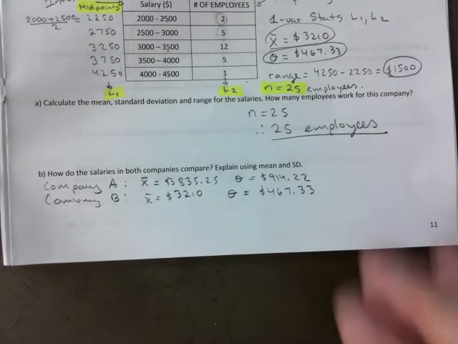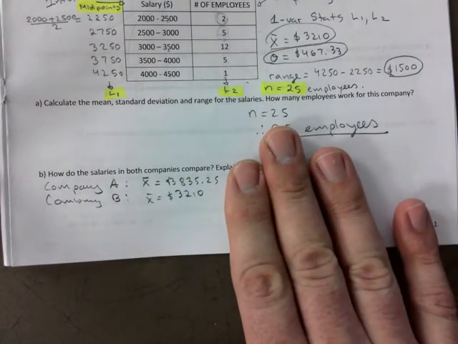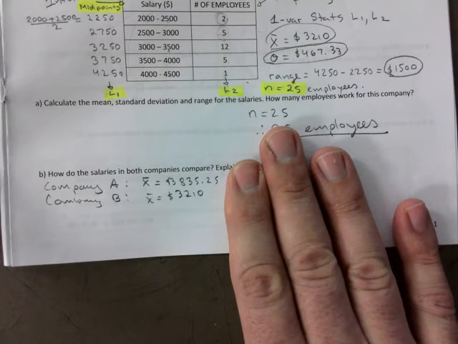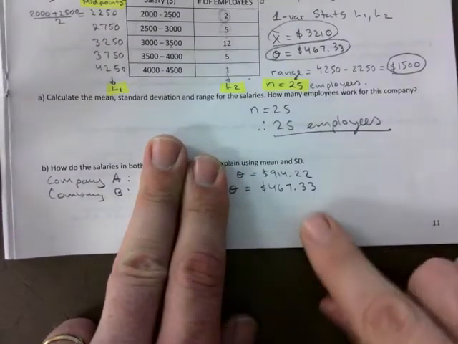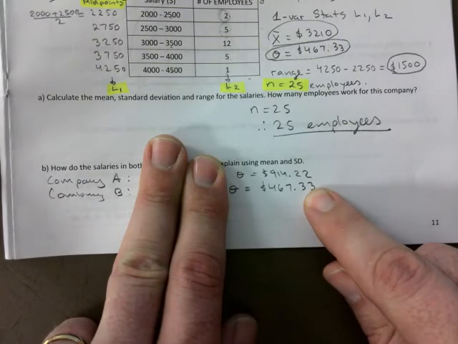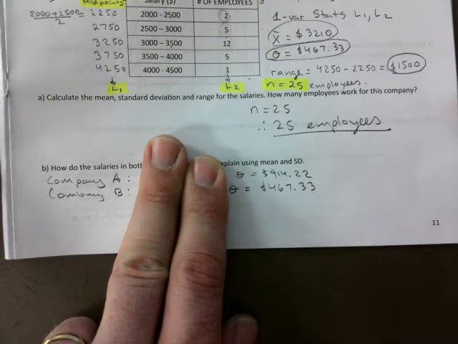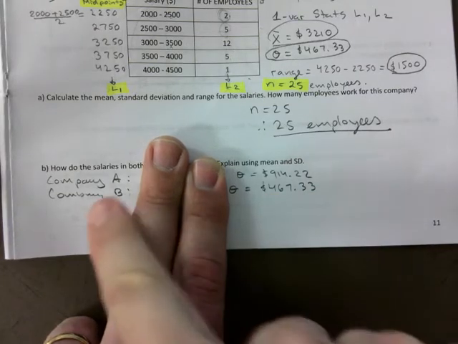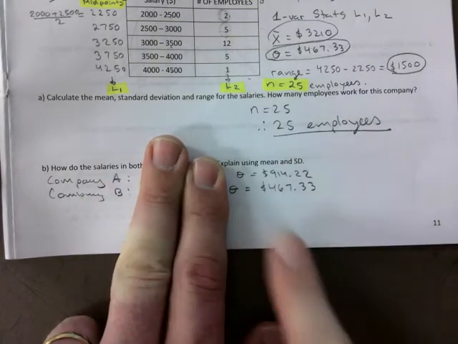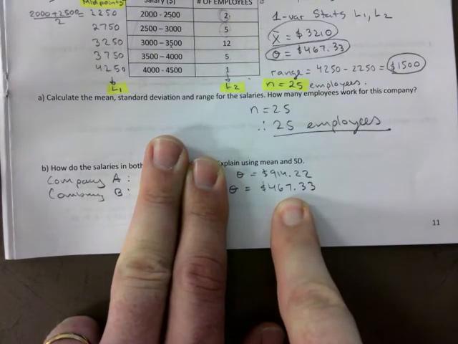So if you just don't look at the standard deviation, just look at the average, which company appears to be paying more in general? You'd have to say company A, right? But when you look at their standard deviations, which company is more consistent with their salaries? You'd have to say company B is more consistent because it has a lower standard deviation.